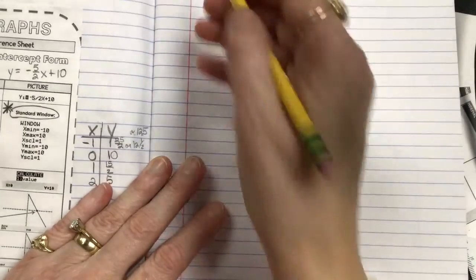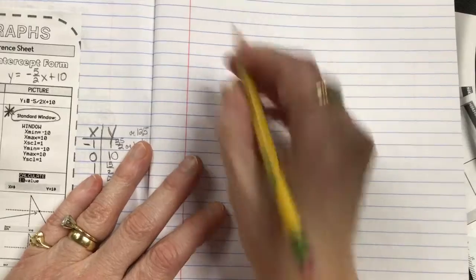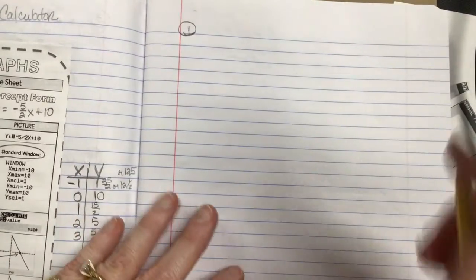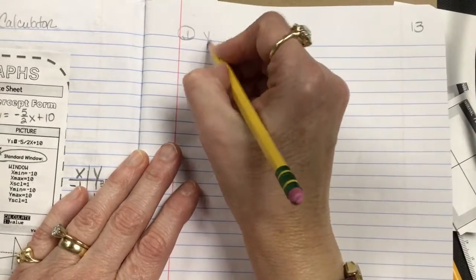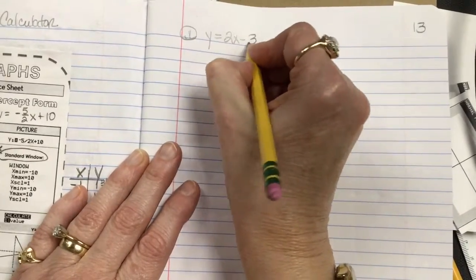Try to do 2 more. We're for sure going to do 1 more. Now, this is what your classwork's going to look like. Number 1, I'm at the top of the page, what is this, 13? Okay, we're going to do y equals 2x minus 3. Okay, you're just doing your classwork.